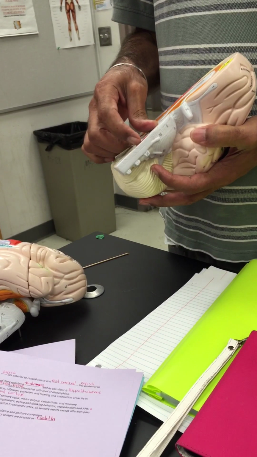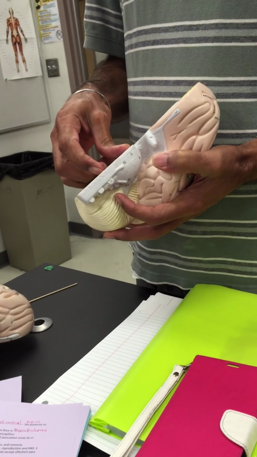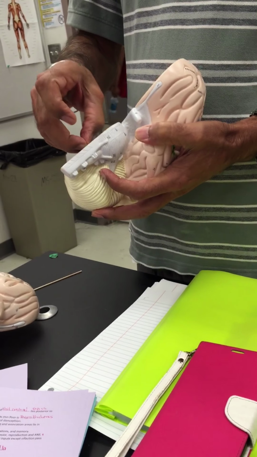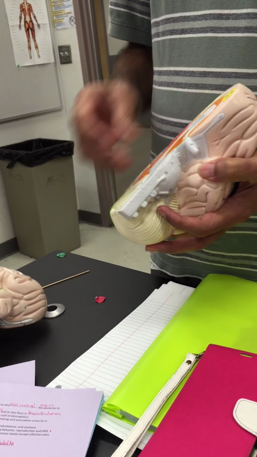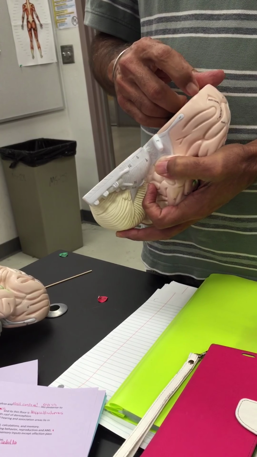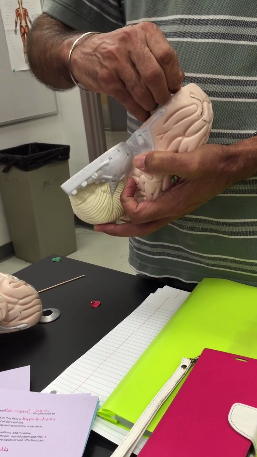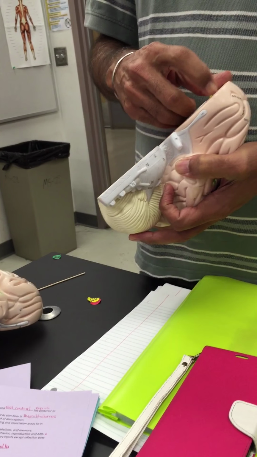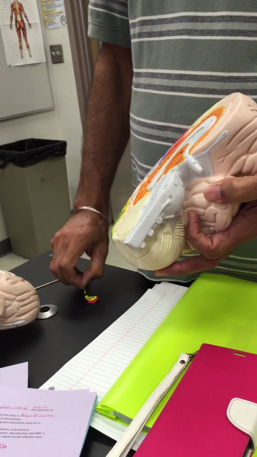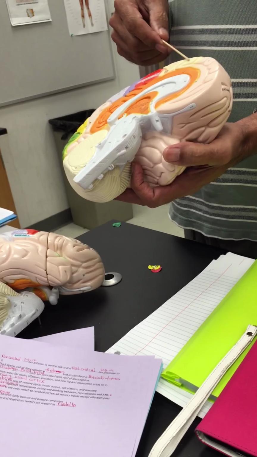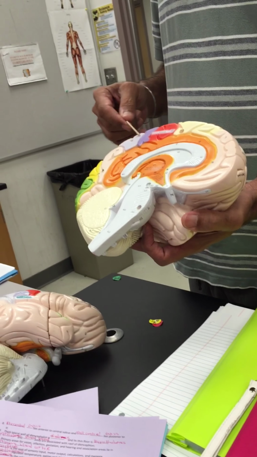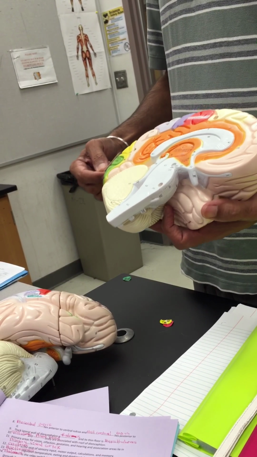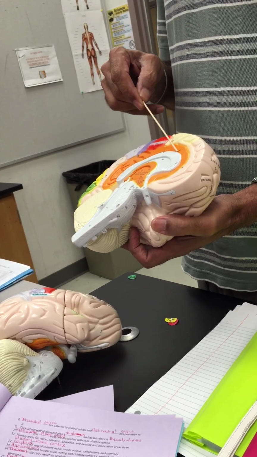So this is our main sagittal section which we have. So still frontal lobe and parietal lobe, occipital lobe, corpus callosum.